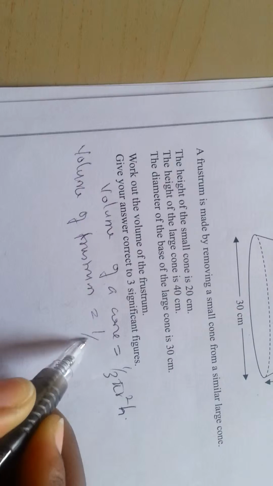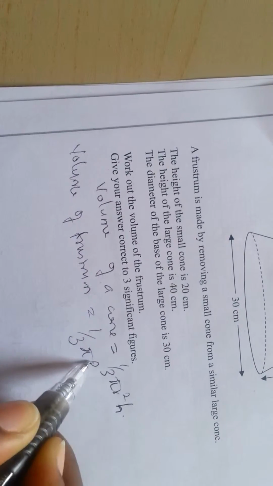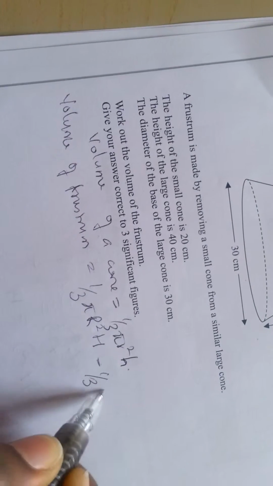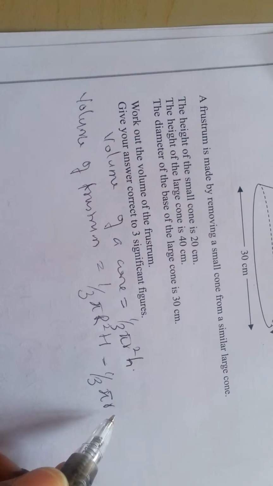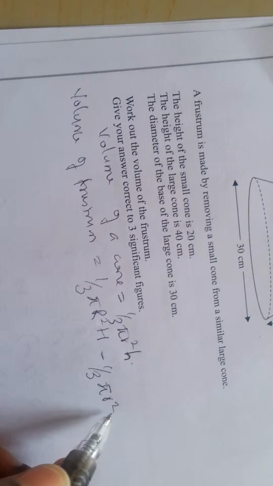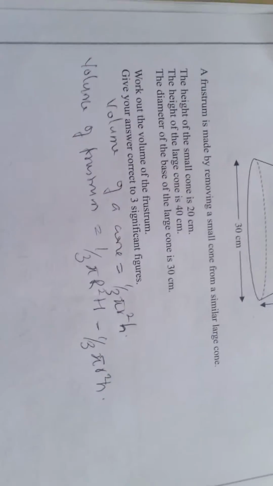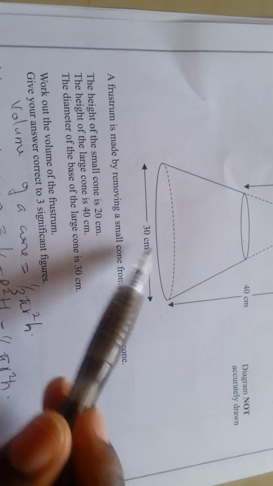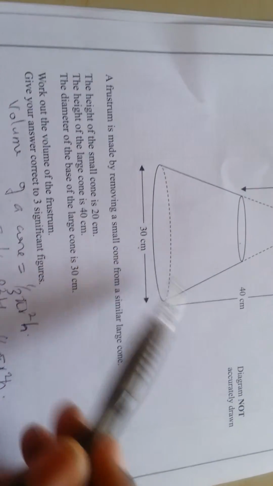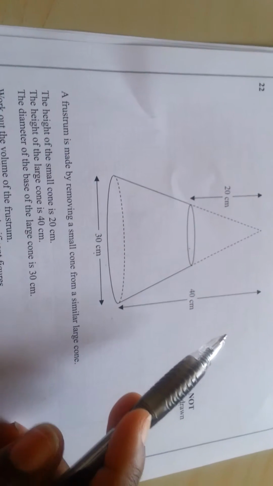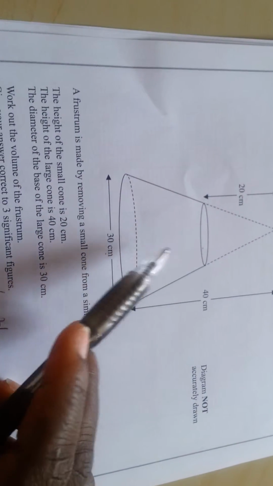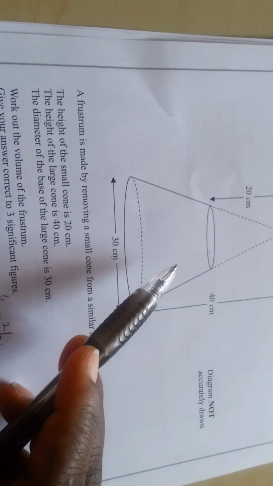will be 1/3 pi big R squared big H minus 1/3 pi small r squared small h. Okay, now looking at this, now we have our r. We can get our r from here for the big cone, and then we'll have our h from here, but we don't have r for the small cone. But these cones, we're told that they are similar.